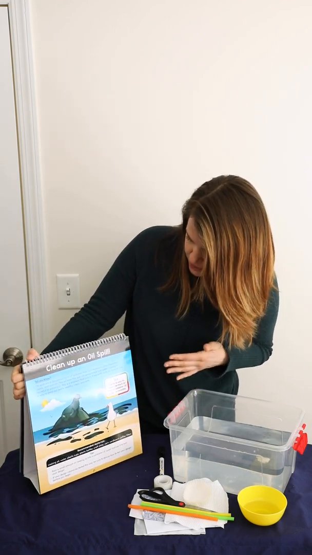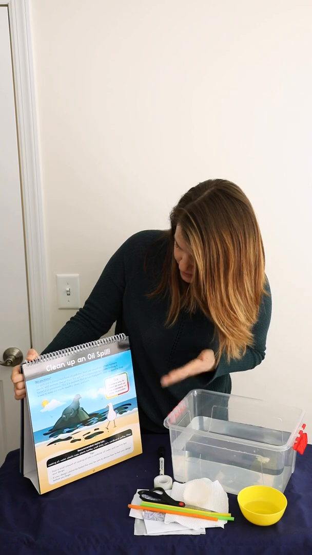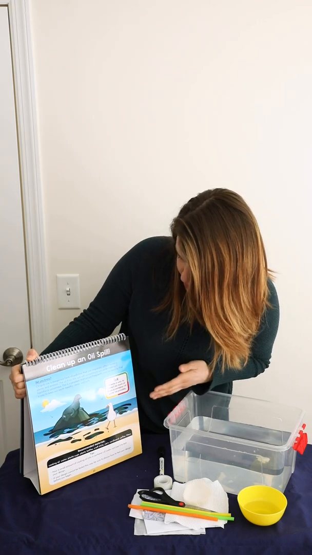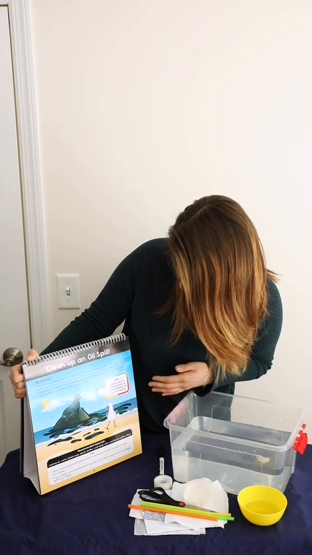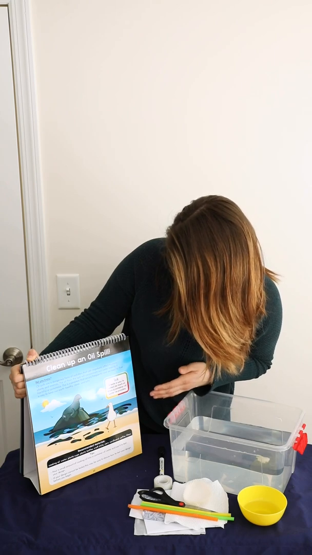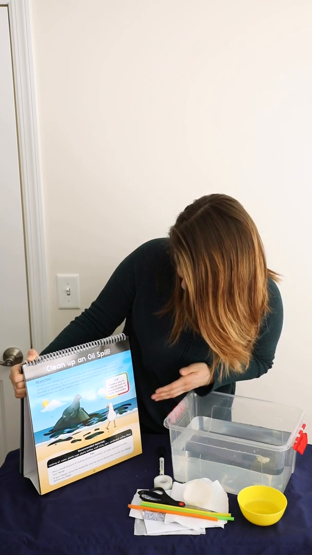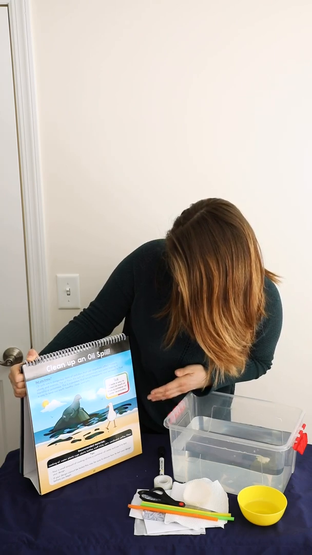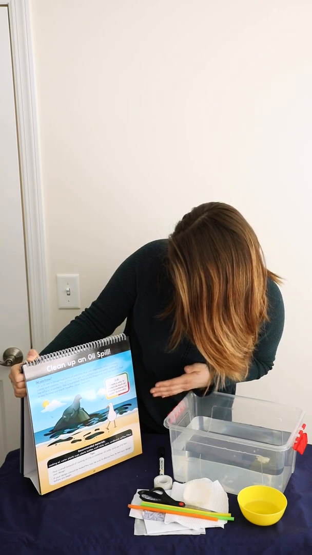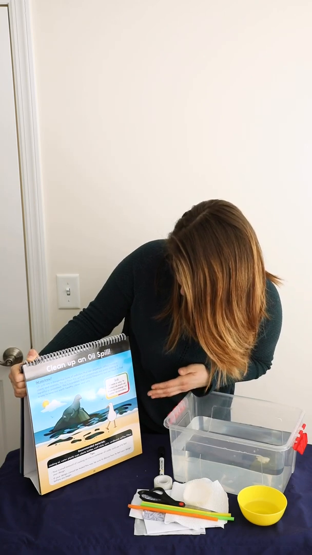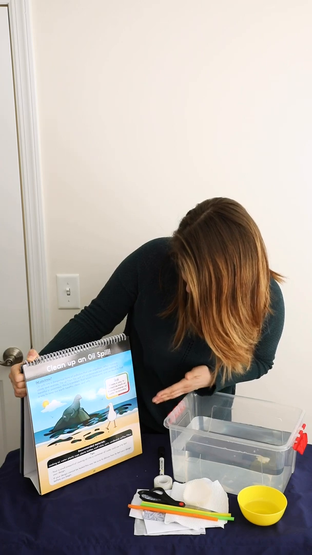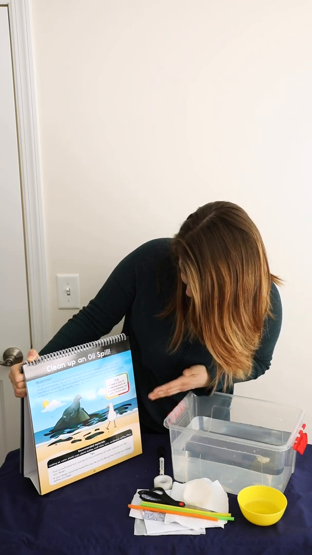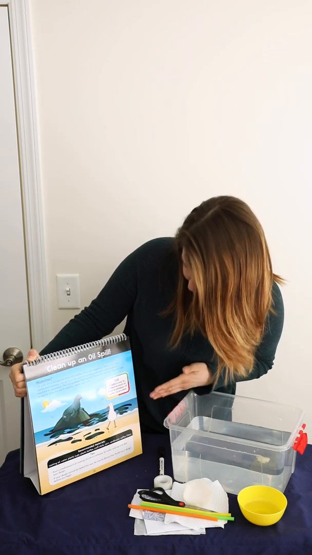I'm going to read you a little bit about oil spills to get started. Did you know oil spills are a dangerous form of pollution that can negatively affect humans, plants, and animals? The oil from the spill will contaminate our water, making it harmful or poisonous. This is a problem that occurs frequently, and we need to find a way to keep our earth healthy, clean, and safe.